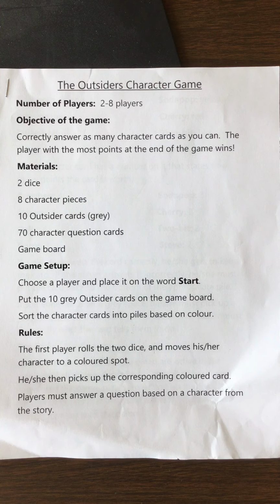Okay, so you have to be very specific in your objective for your game. What do people have to do as they play the game in order to win? All right, everybody's game is going to be a little bit different. You may not have cards like this game has. Let's take a look at the next section called materials.